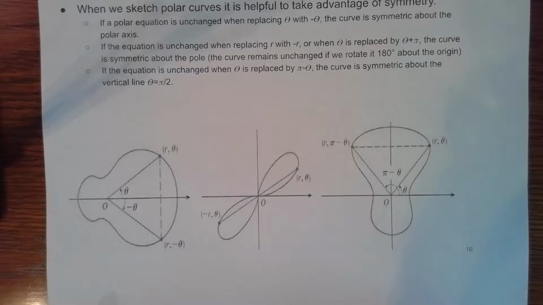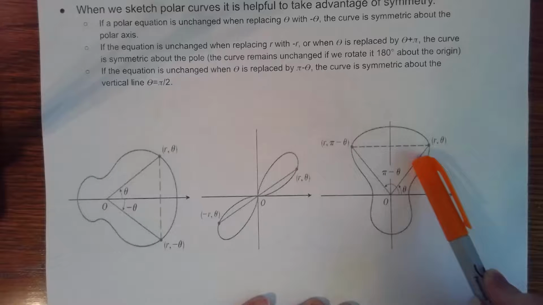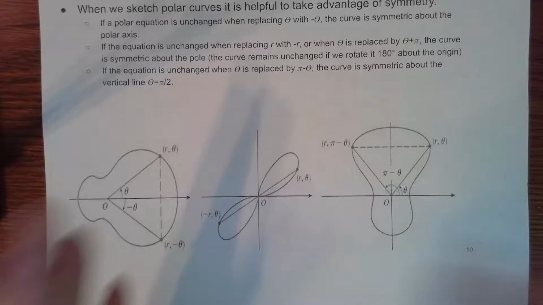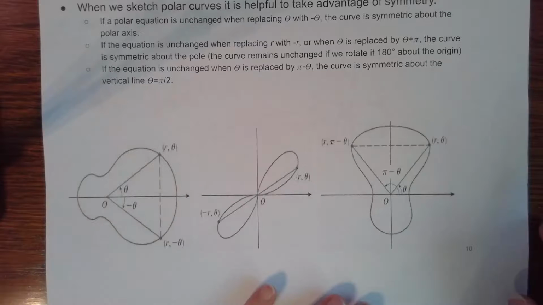And the last case is if the equation is unchanged when theta is replaced by pi minus theta, then the curve is symmetric about the vertical line theta equals pi over 2. So theta equals pi over 2. Okay, if you think about it, that's a 90 degree angle, that's this line right here. Almost as if it's the y-axis if you overlaid a Cartesian coordinate system on top of it. Okay, but we don't have a y-axis in polar.